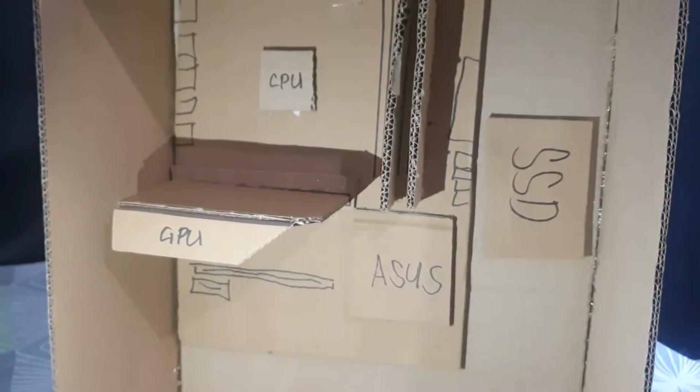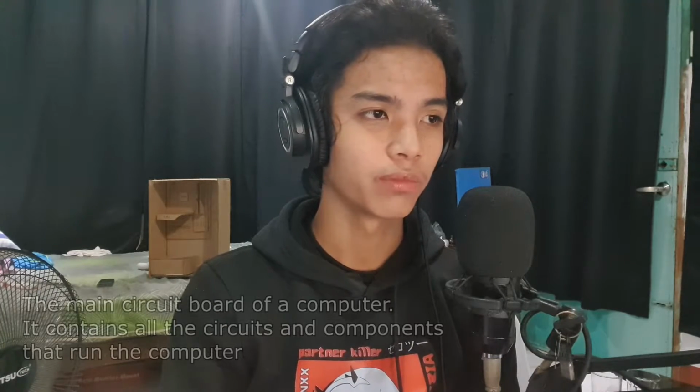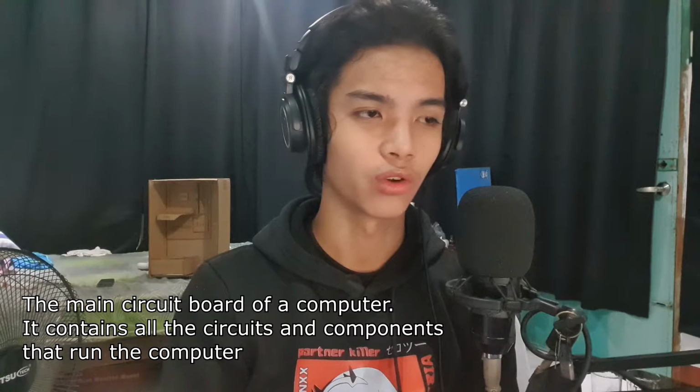Now let's explain what the motherboard is. This is the motherboard, the main circuit board of a computer. It contains all the circuits and components that run the computer. So, things like the graphics card or RAM or the CPU will plug into this motherboard and send data throughout all the components of the computer. And most of the time, you would plug in your display or your peripherals through the motherboard. If you did not have a graphics card, you would plug in your display through the motherboard and you would use the CPU as your graphics.